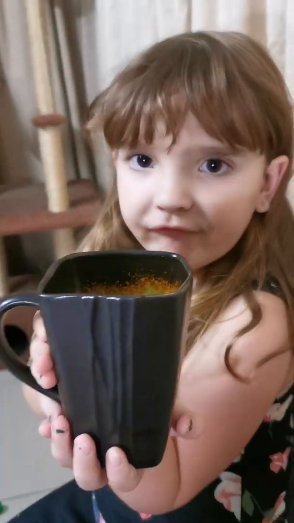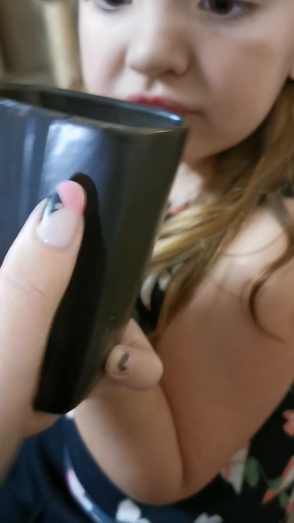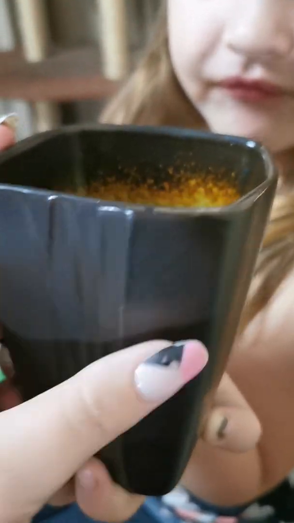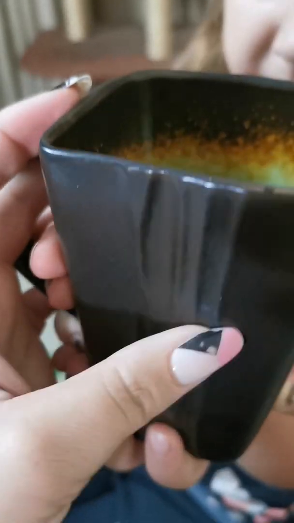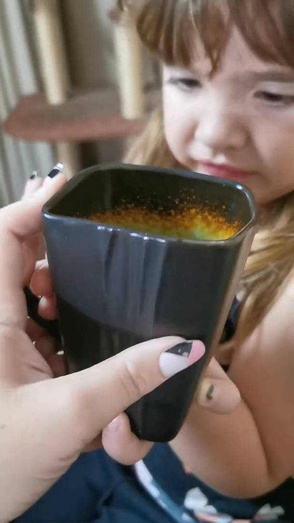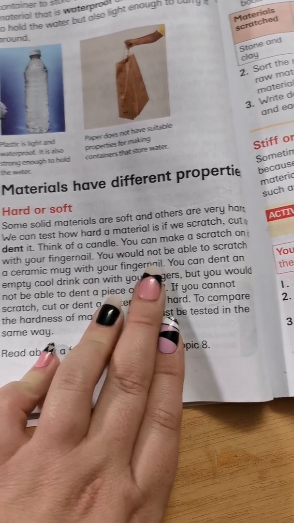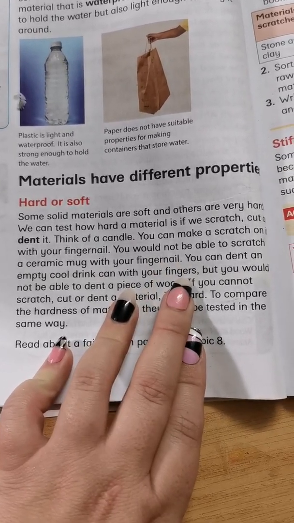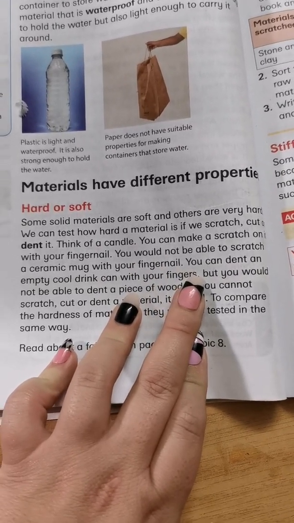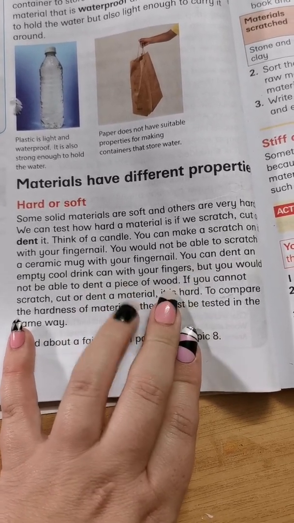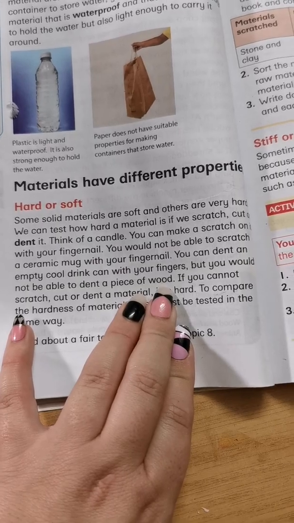Now the question is, will I be able to do the same with a ceramic mug or with a normal mug? No. You can see I cannot scratch into it. The same does not apply here. It says here you would not be able to scratch a ceramic mug with your fingernail. You can dent an empty cooldrink can with your fingers, but you would not be able to dent a piece of wood. Let's test that.